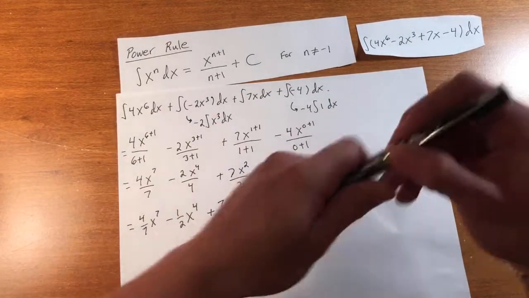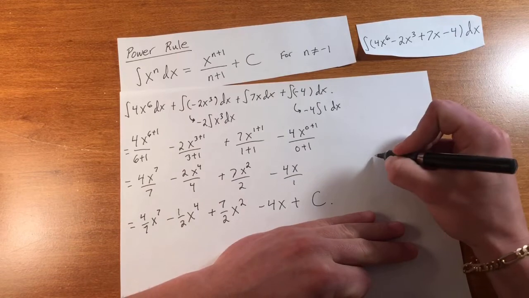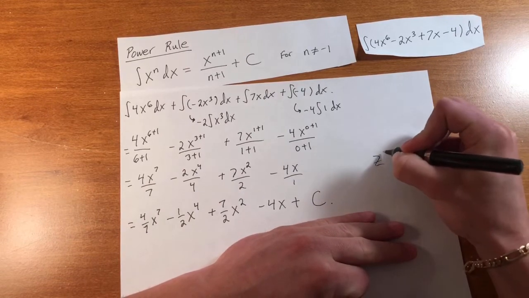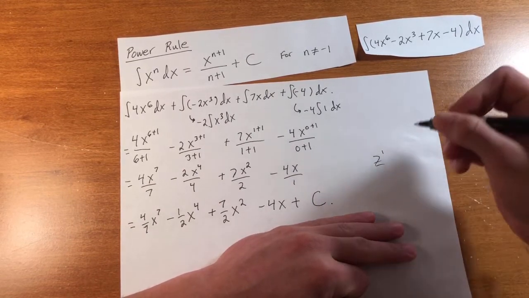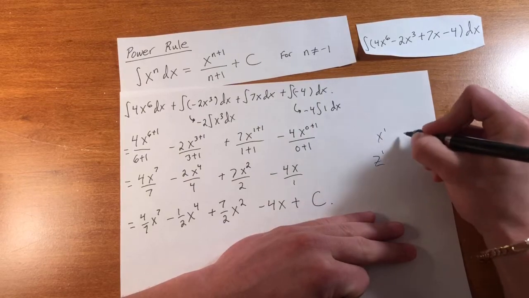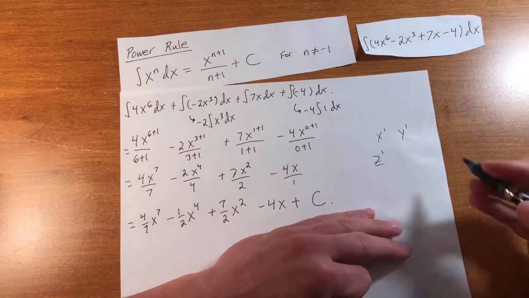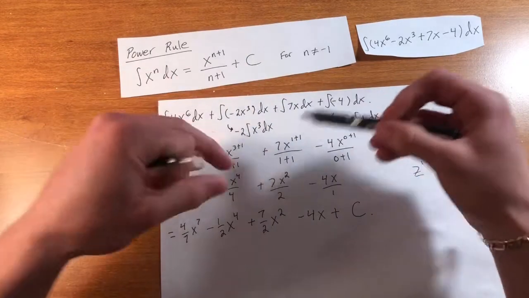So when I have some variable, maybe it's y, maybe it's x, let's say it was z, there's going to be a 1 up there. It's understood. If there's an x, there's a 1. If there's a y, there's a 1. So in this case, there's a 1.